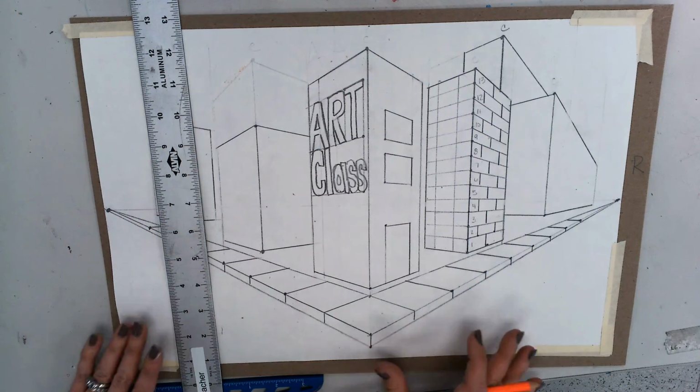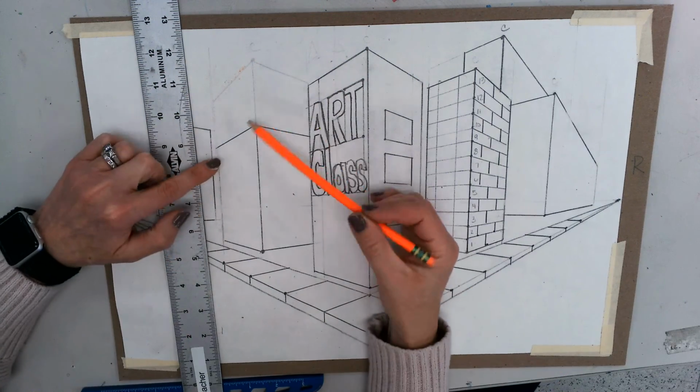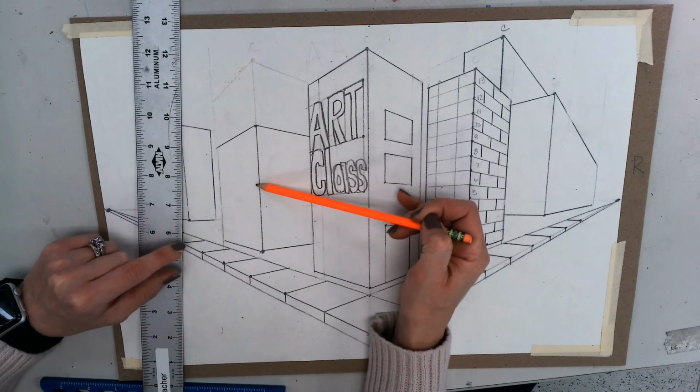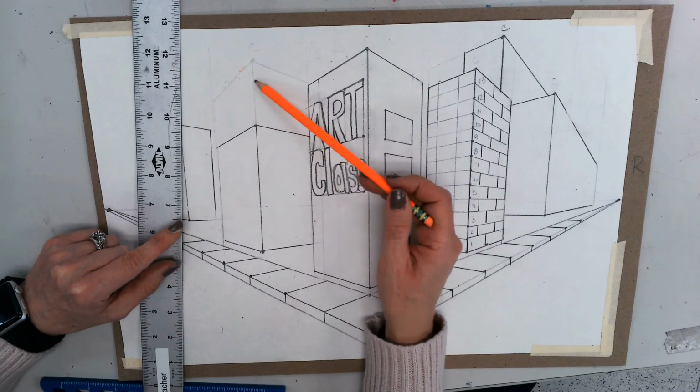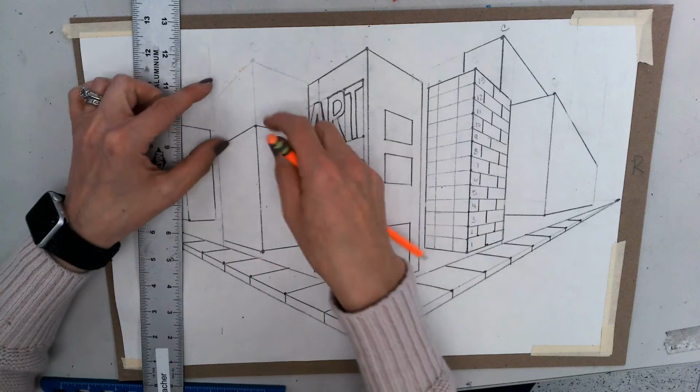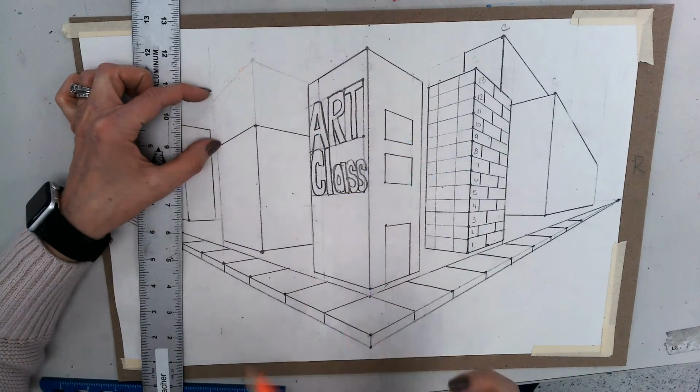Okay, here we go. Let's go ahead and make a billboard in perspective. I'm going to make the billboard on this particular building because it's lower and I have some more space up top. A billboard is essentially like a window on the top of a building.